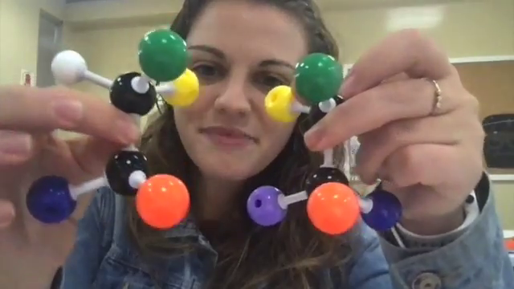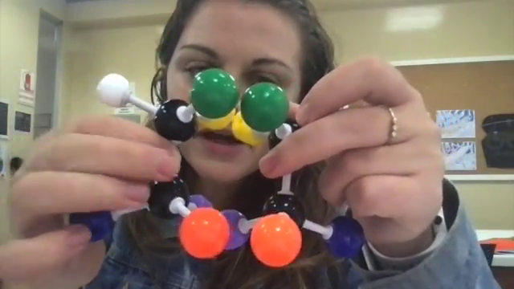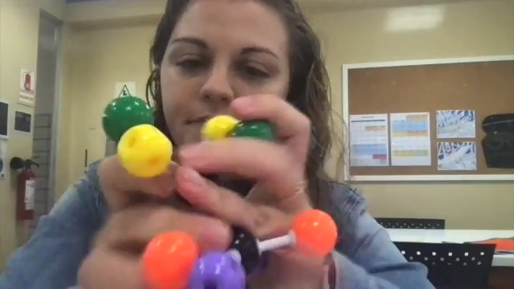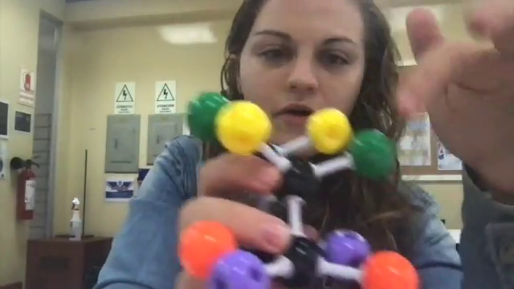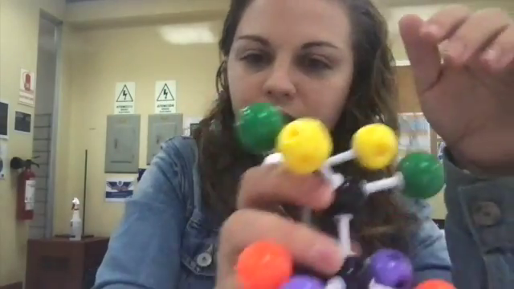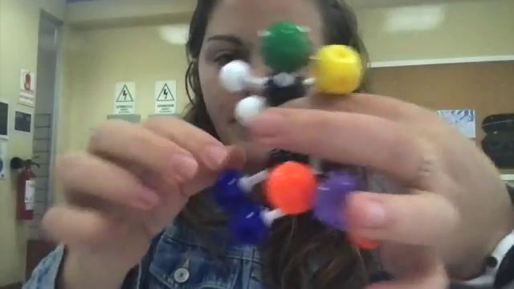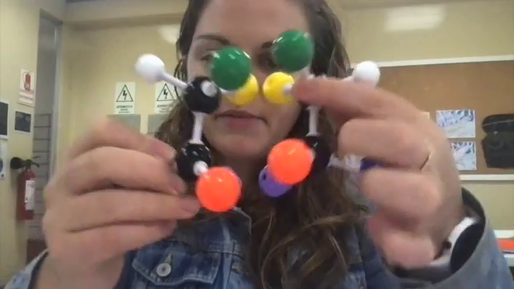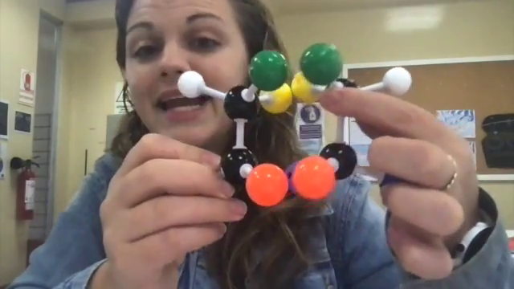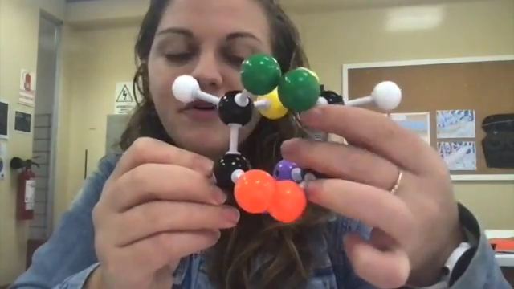Well, because they've made a perfect mirror image. I'm no longer superimposable. I see that green, yellow, yellow, green. I don't line up, but I do line up back here. So no longer superimposable, but they do make a mirror image. So this is called an enantiomer, just like before.